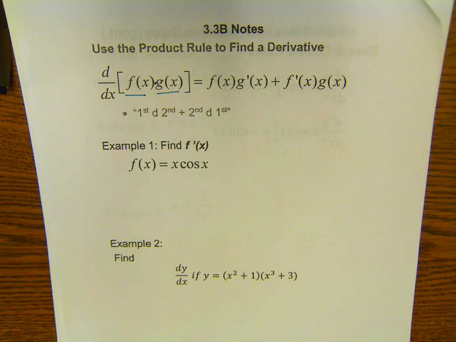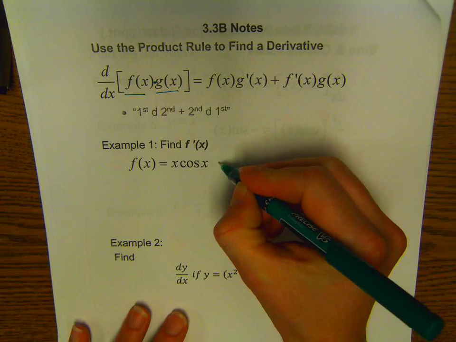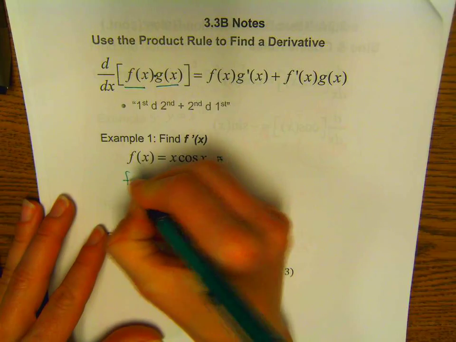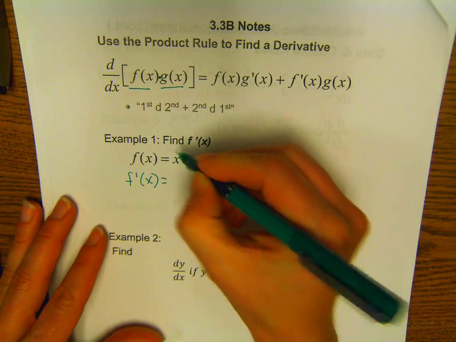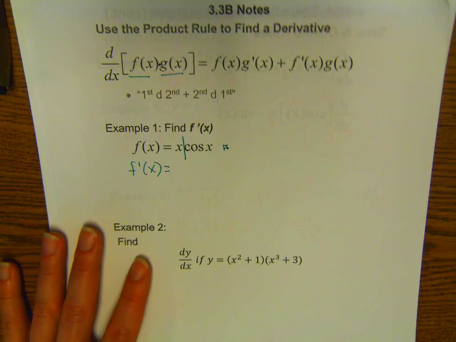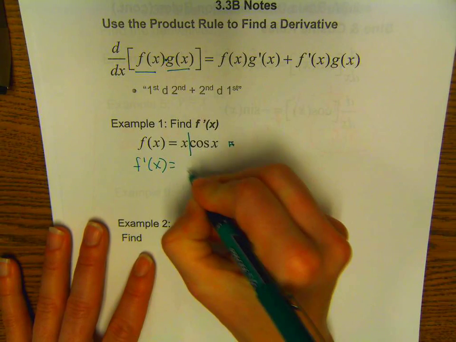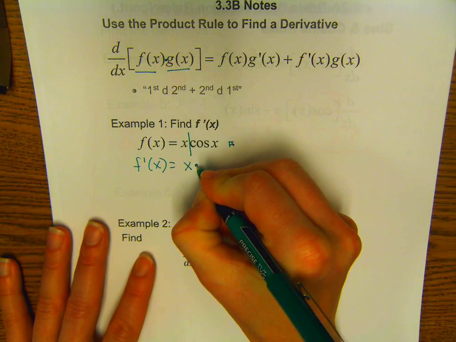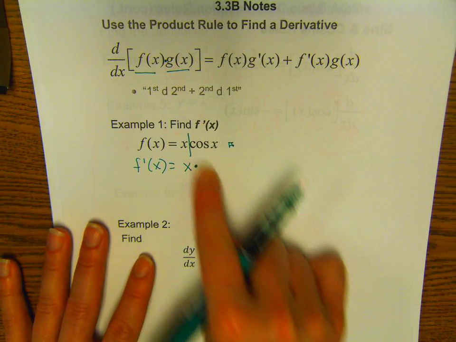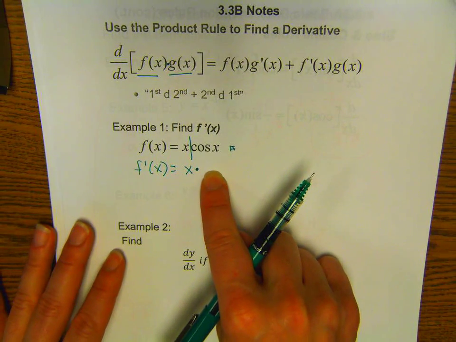Okay, so f prime of x, I'm going to write the long way. The derivative of this would be, and I have two things here. So first I'm going to take x times the derivative, this is the first, right? The first function is x. What's the derivative of cosine? Who memorized it already? Negative sine.